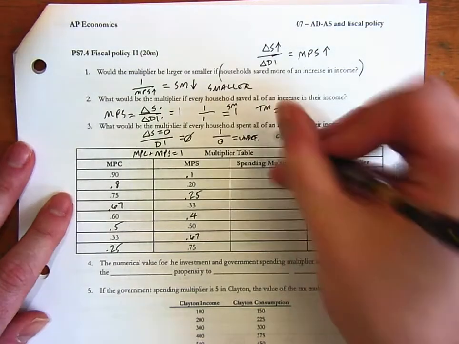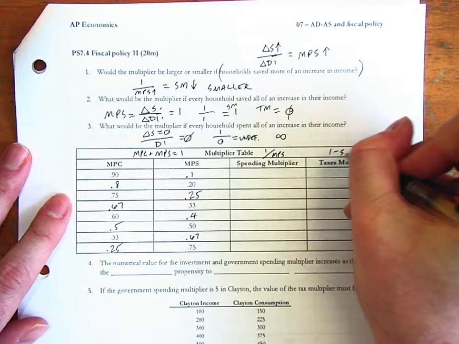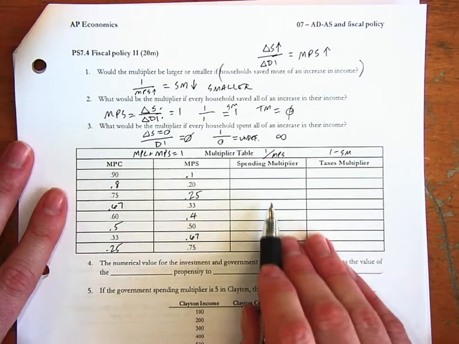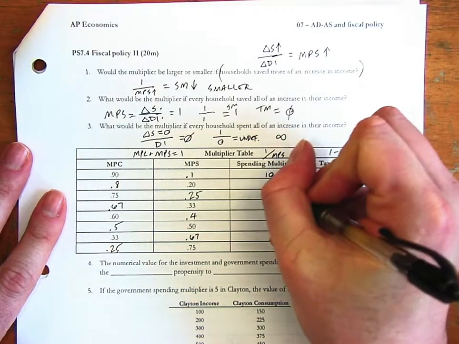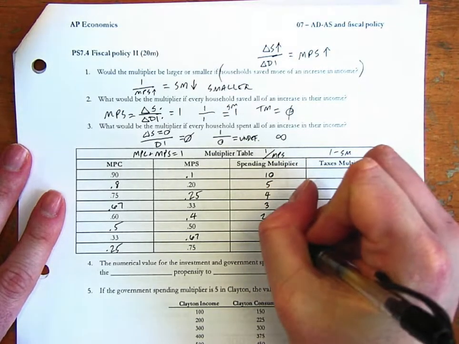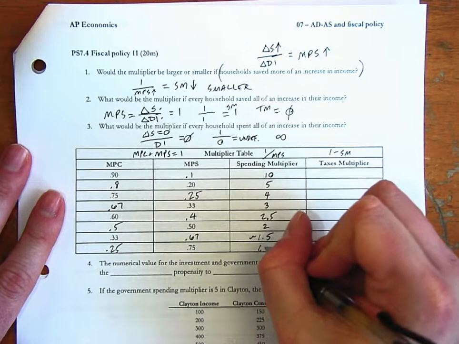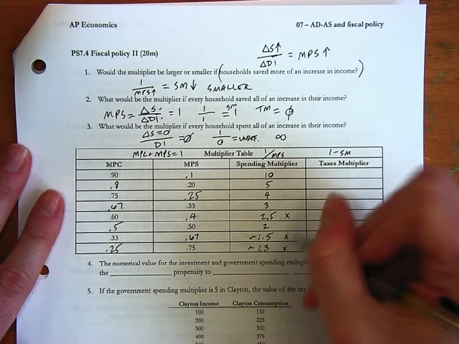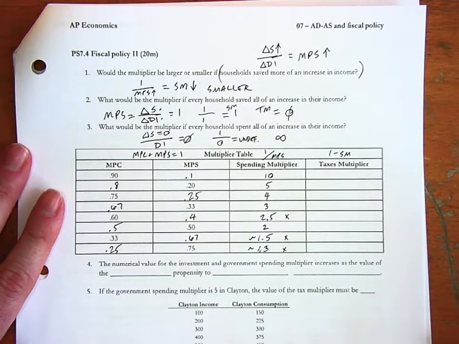Now the spending multiplier is just 1 over the MPS, and the tax multiplier is 1 minus the spending multiplier. So now we just take this value in the MPS column and we put it as the denominator in a reciprocal here. So this one is 10, and then 5, 4, 3, 2.5, 2, 1.5-ish, and 1.3-ish. Now with these, the ones that are decimalized are highly unlikely you'll see on an exam. You're most likely to see nice whole integers be your spending multipliers.